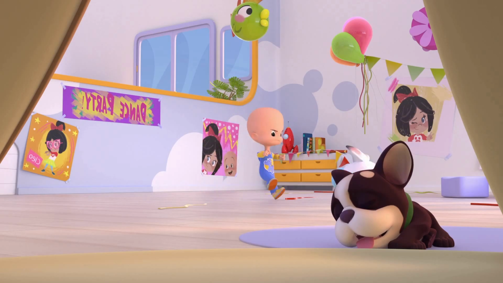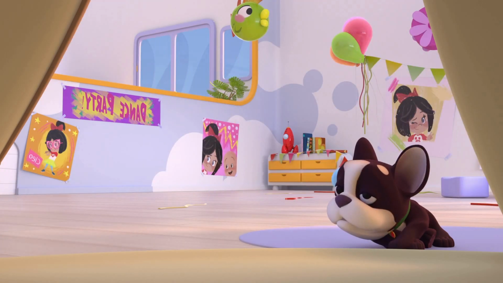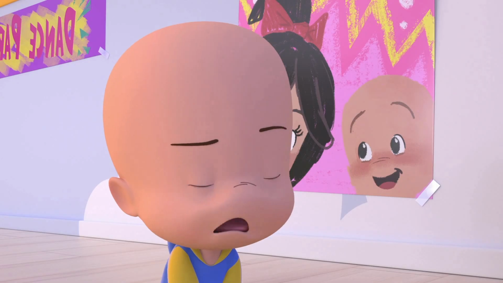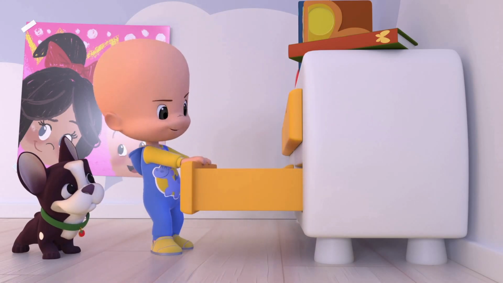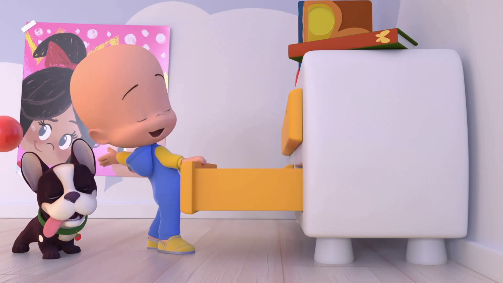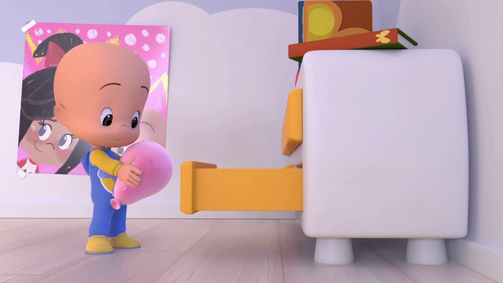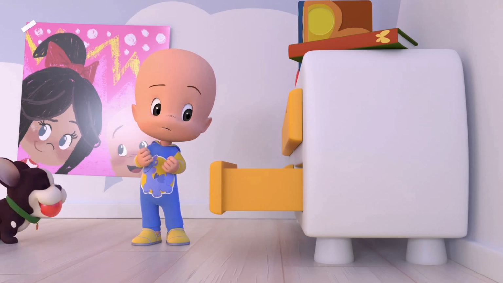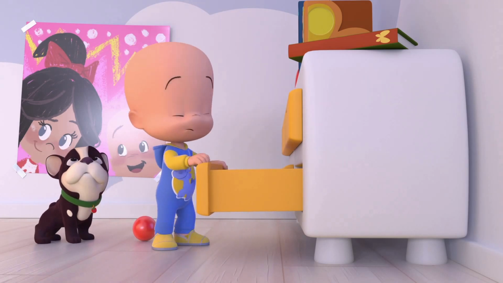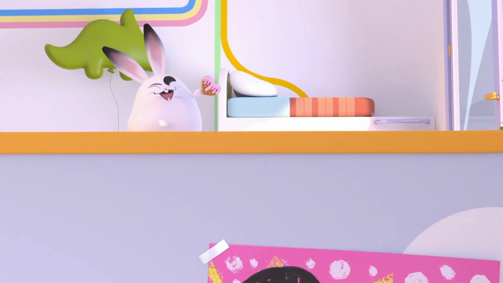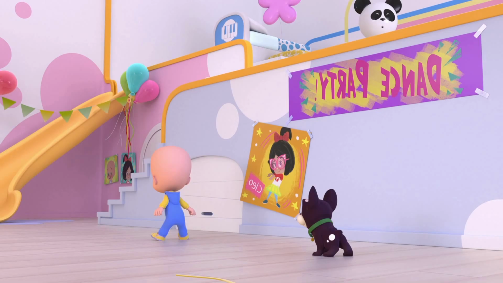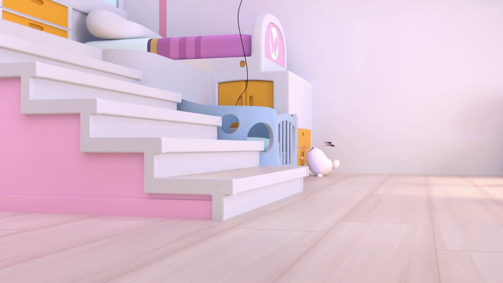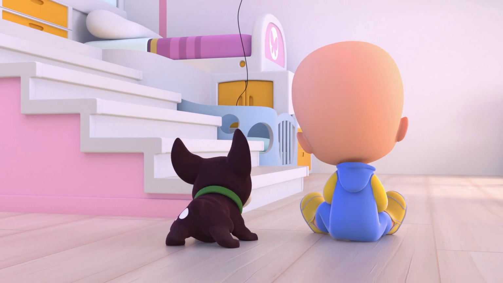Cookie, give me cookie. Give it to me. Huh? Ghost? A ball? A balloon? Hey, Ghost! Ghost is up! Huh?